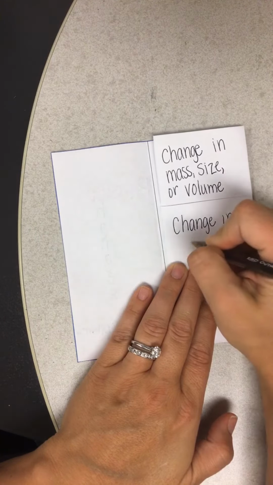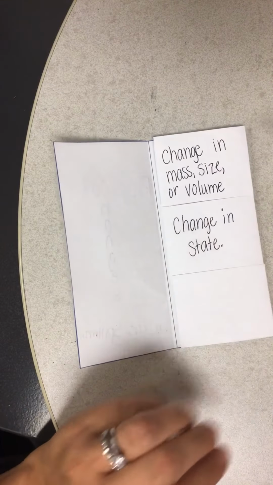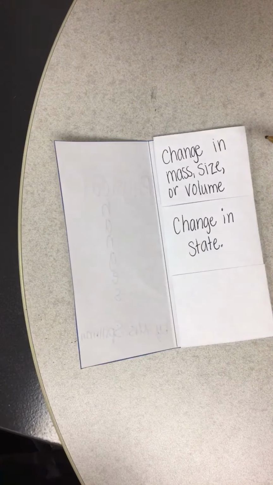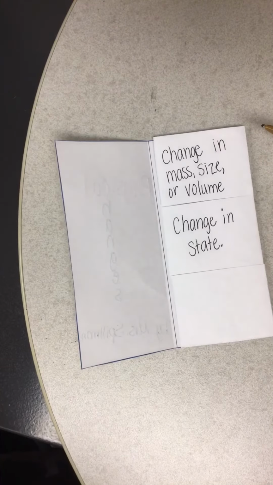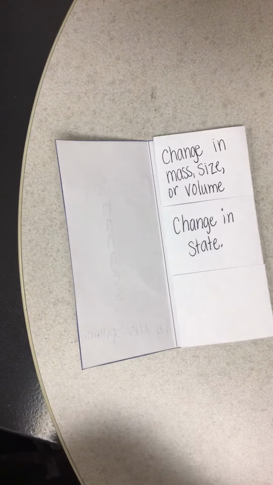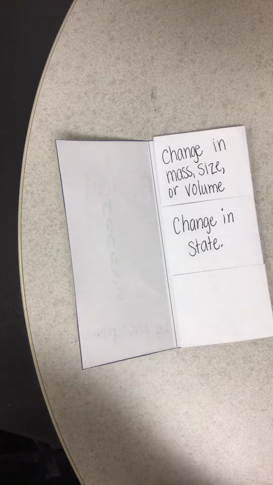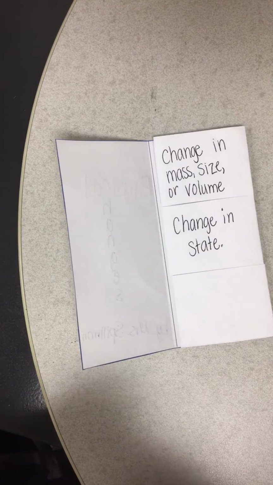Another change is going to be a change in state. Okay, and when you have a change in state, that means that it goes from a solid to a liquid, a liquid to a solid, a solid to a gas, a liquid to a gas, anything like that. It can change between those three states of matter: your liquid, solid, or gas.